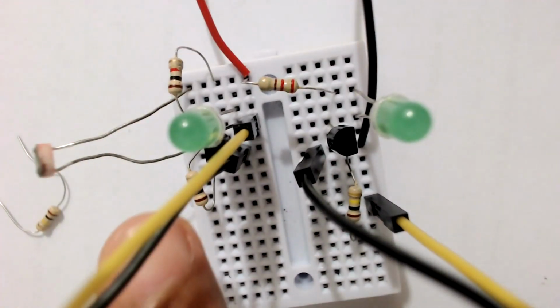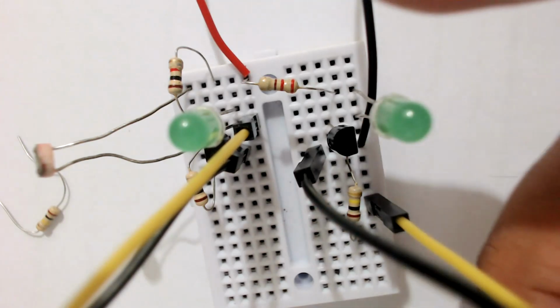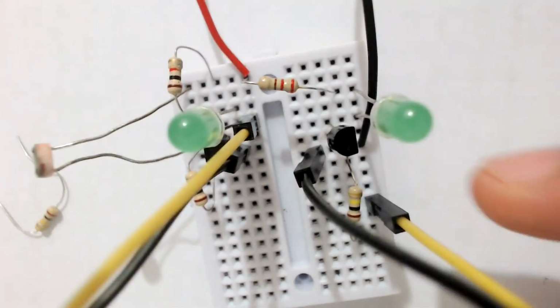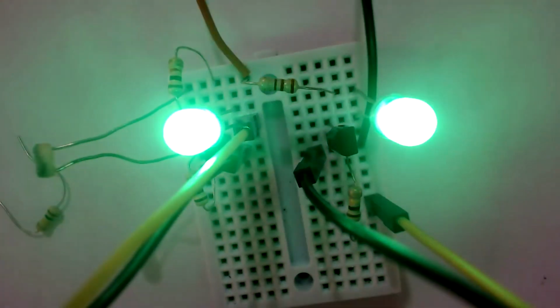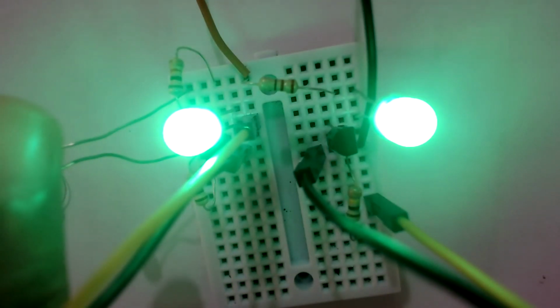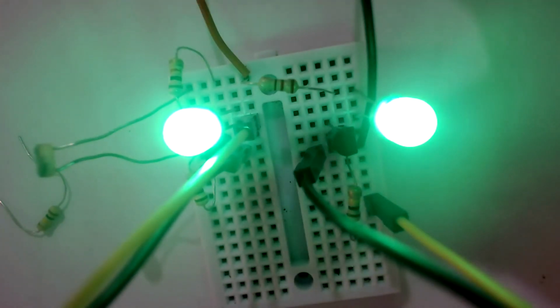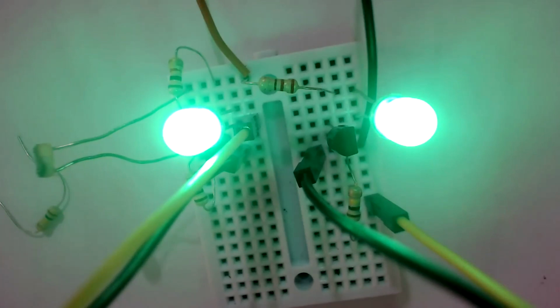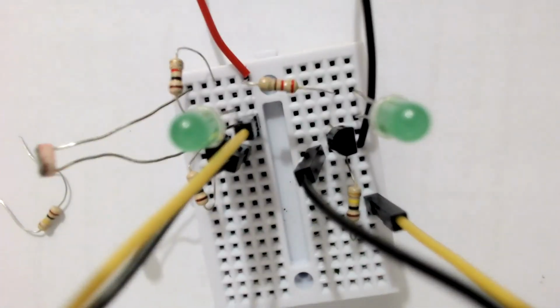It is placed on the opposite side: the emitter is on the upper side, the collector is on the lower side. Now what happens is when the light is detected, this LED is on. At the same time, this one is also on. That means both LEDs or both switches maintain the same logic. Clear?